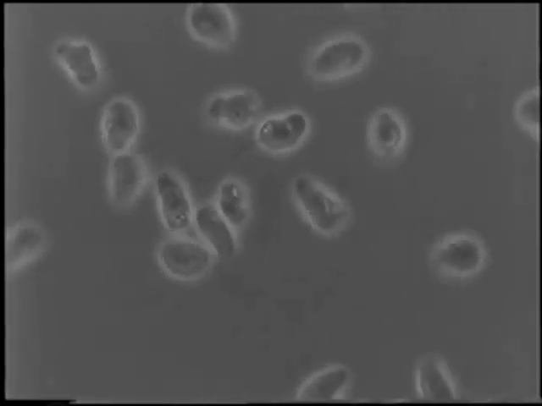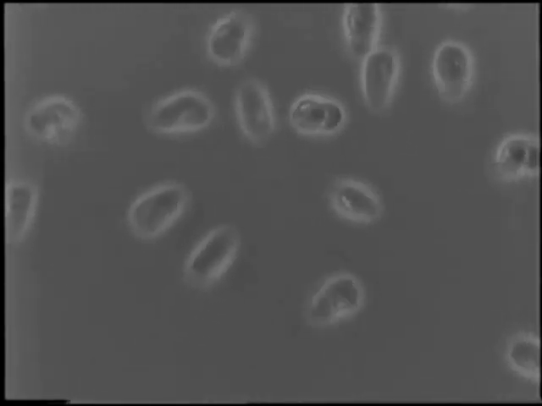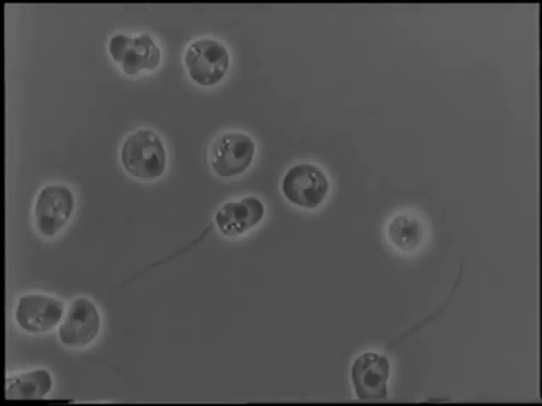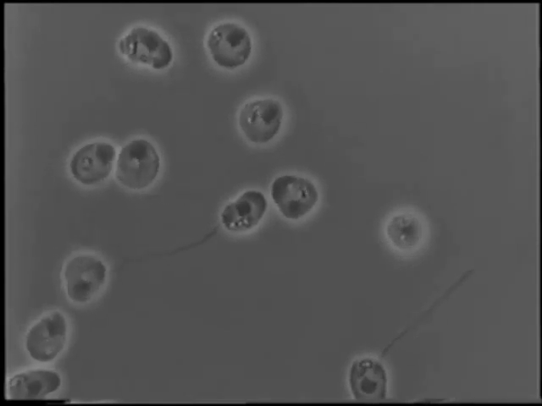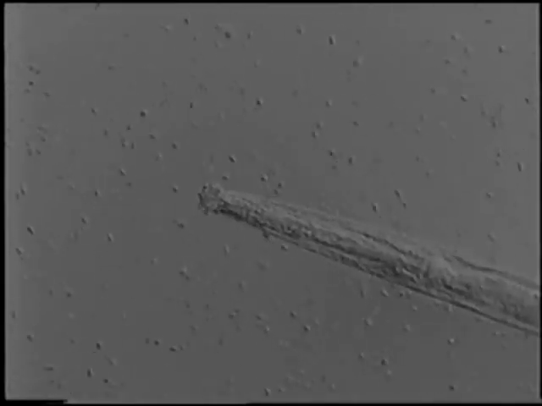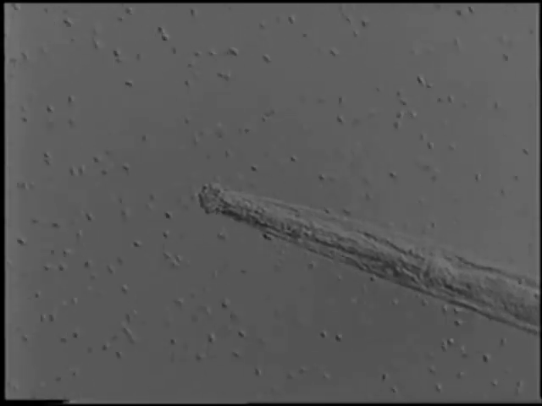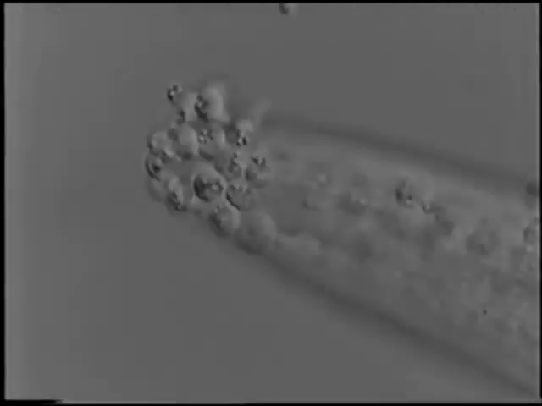The uniflagellate zoospores of Catenaria anguillulae are 2 to 3 micrometers wide and move rapidly in the water film on an agar surface. They are chemically attracted to nematodes and aggregate at the mouth or other natural orifices. Here the nematode Panagrellus redivivus has been immobilized by cold treatment.